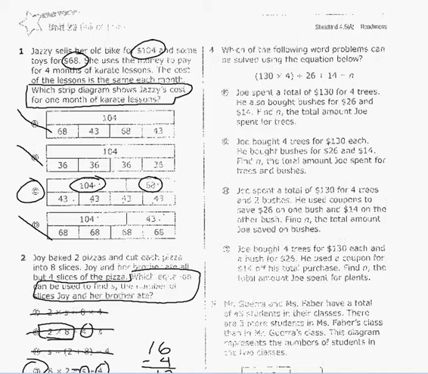Okay, it says, which of the following word problems can be solved by using the equation below? And the equation is 130 times 4 plus 26 plus 14 equals n. Okay, and I'm going to go ahead and just look at the first part of the problem right there. And the first thing that needs to be in the problem is 130 times 4. So I'll read the first problem.